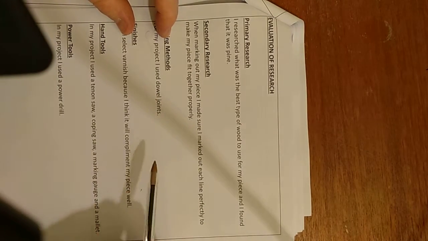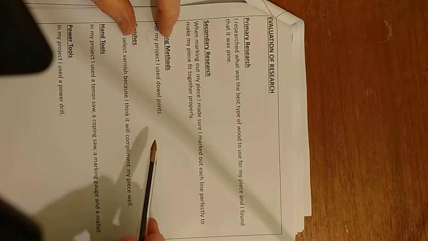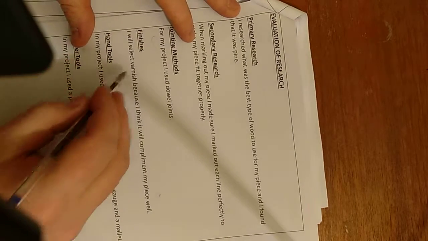Joining methods, when you do that page, you're going to say dowel joints are a very strong type of joint, and very easy to make. I have a lot of joints in mine. I might consider using dowel joints there. I will select varnish. You didn't. You did Danish oil. But why did you do it?